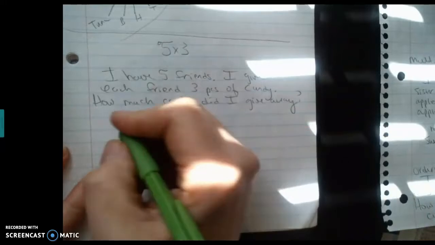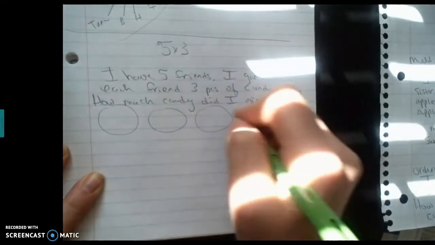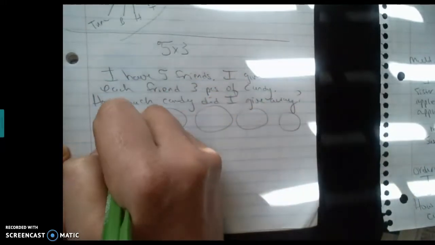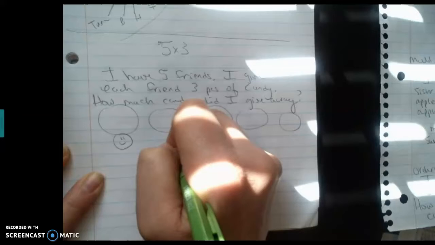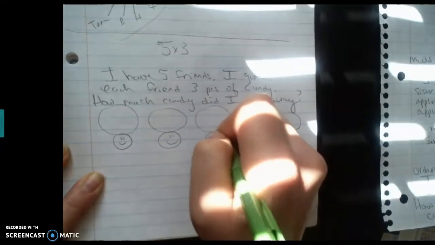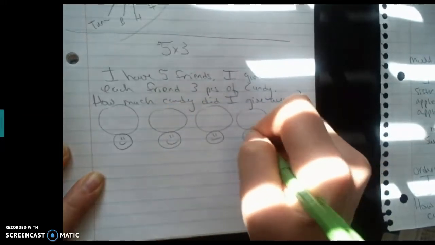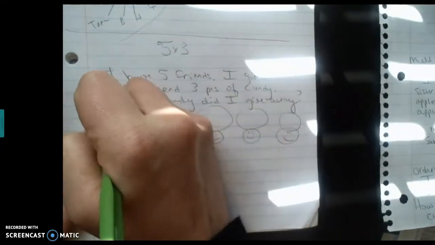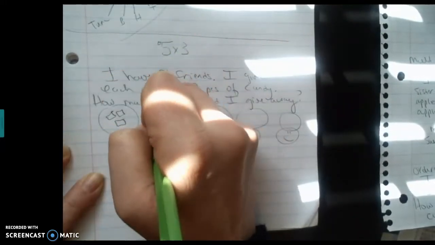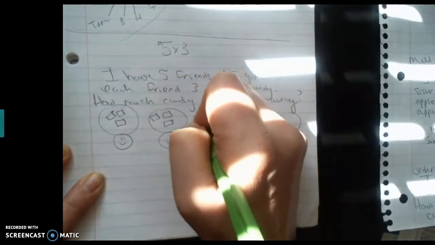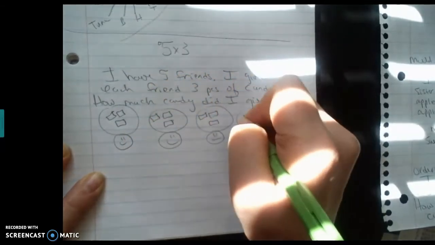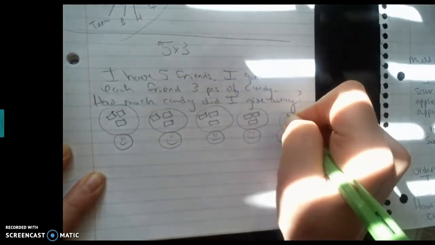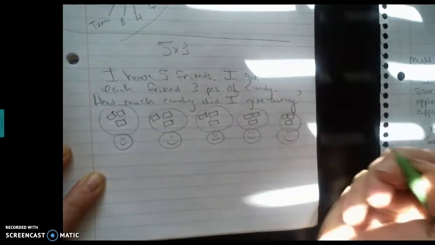Now, kids are probably going to just draw 5 circles. Okay, sometimes they'll draw little faces by each one, you know, like these are their friends. Or they might draw a stick person, or, you know, sometimes kids get creative there. And then 3 pieces of candy. So inside each circle, they're going to put, you know, like maybe 3 little rectangles for maybe the candy bars or pieces of candy. They might draw circles. That doesn't matter. They might draw stars. It really doesn't matter.